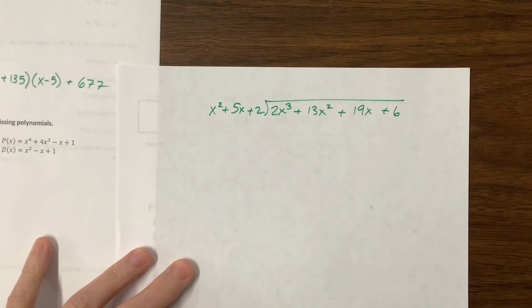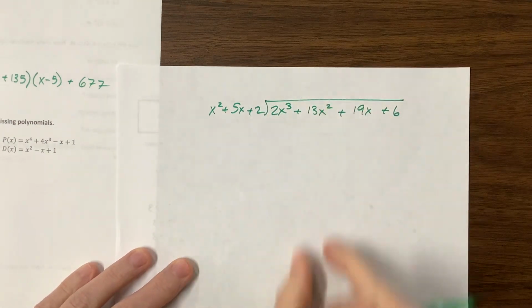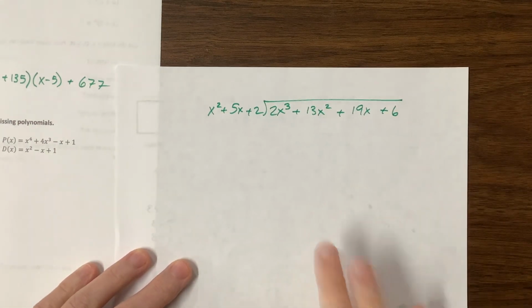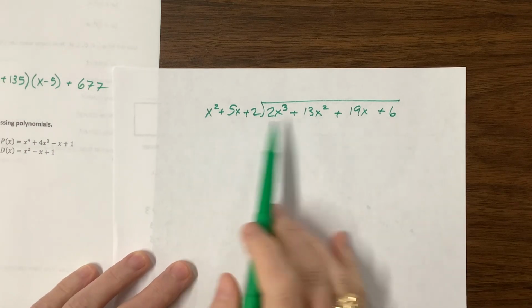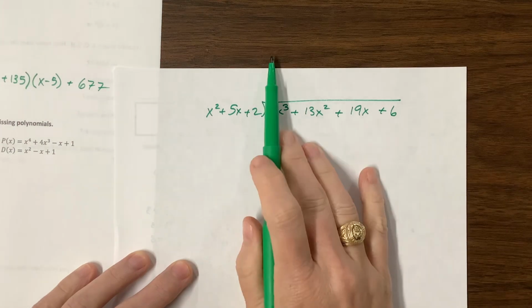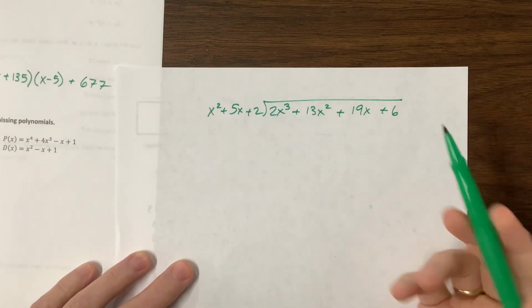What I like to do is stay very consistent. I like to have a column, and my column will be all like terms the whole time. So anytime I need to write something down, if it's going to be an x cubed, it's going to be in this column. I even follow that rule on the top. You don't have to, but I do.